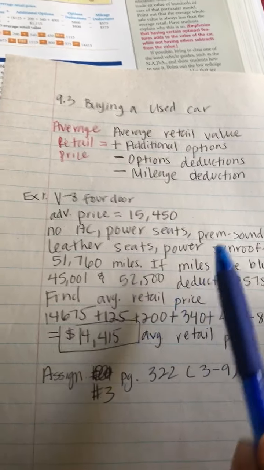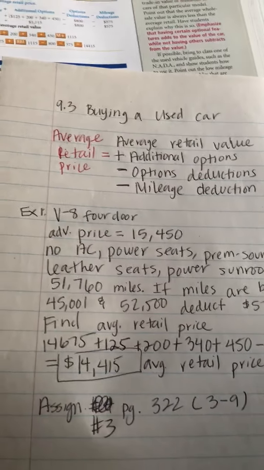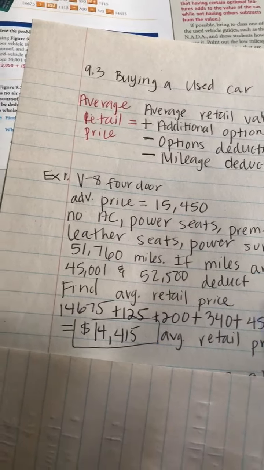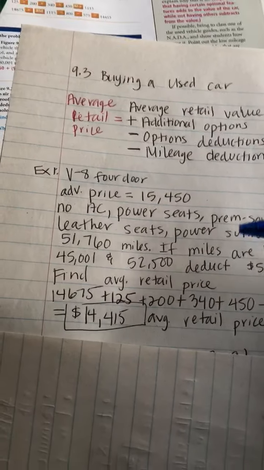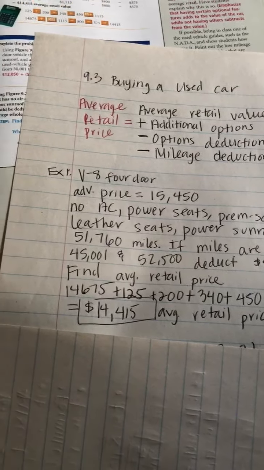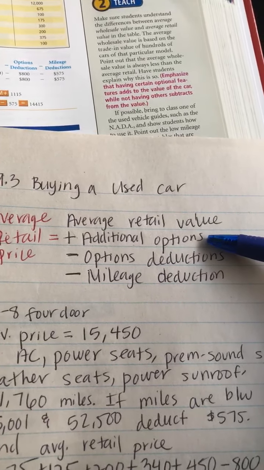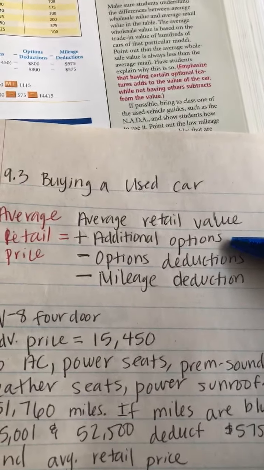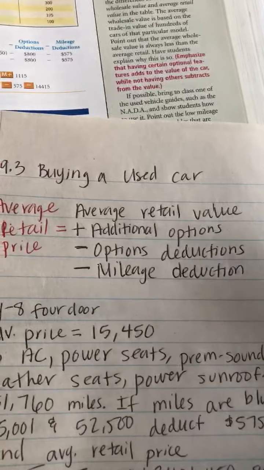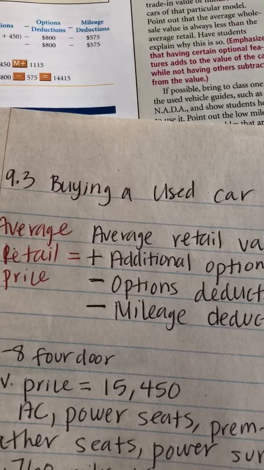Although they say the car has a price of $15,450, a fair price to offer would be $14,415. That's what that car is worth, considering that it has these miles and these options with no AC. Just to review, you start with the average retail value and add any options. That's going to vary. Some cars have a lot of options, some don't have too many. Then subtract any deductions for the options. And then if necessary, you also subtract the mileage. And that's it.